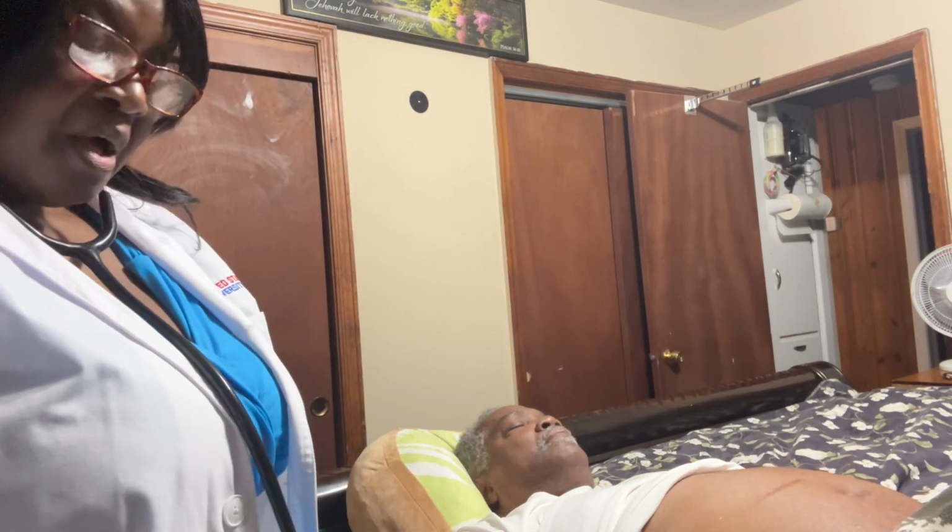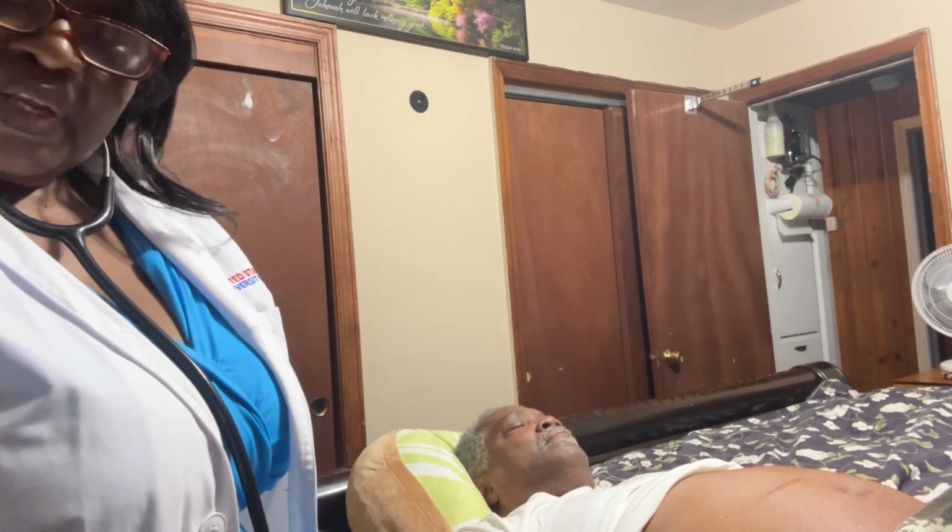Okay, and I'm going up to the right upper quadrant. And for deep palpation, it would be 5 to 8 inches. Okay, any pain or anything? No. Okay, I do not feel any enlargement of his organs or anything.